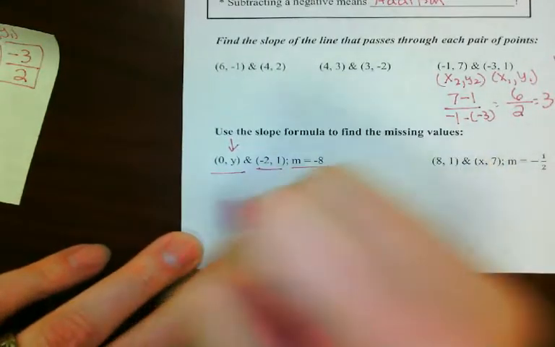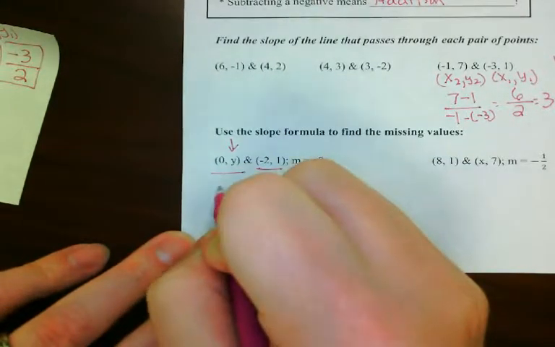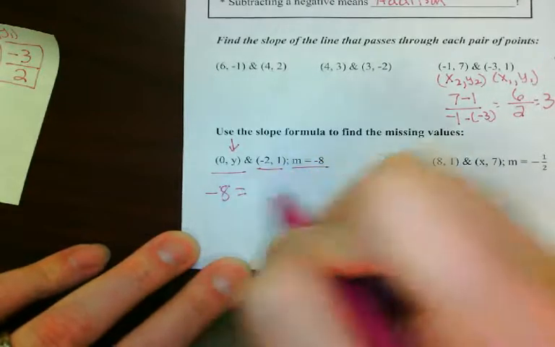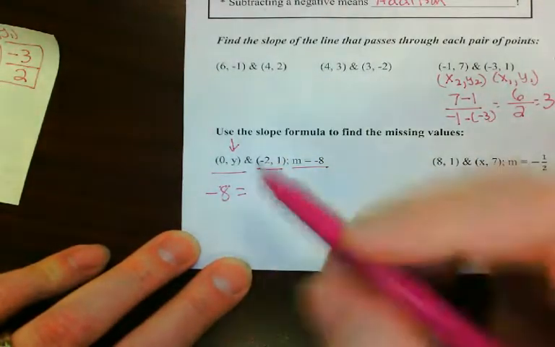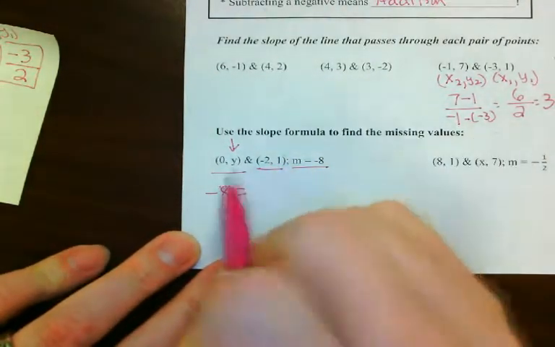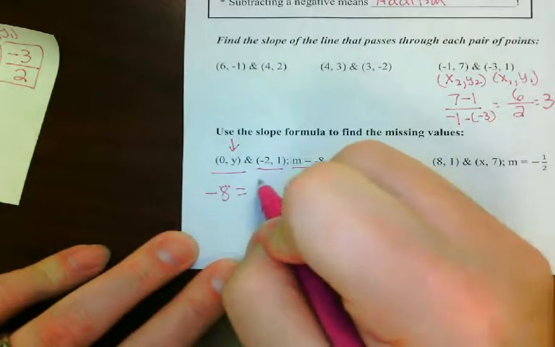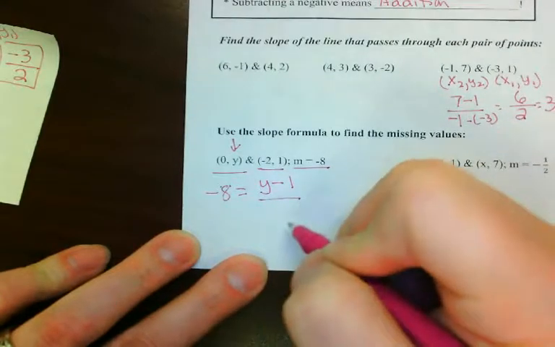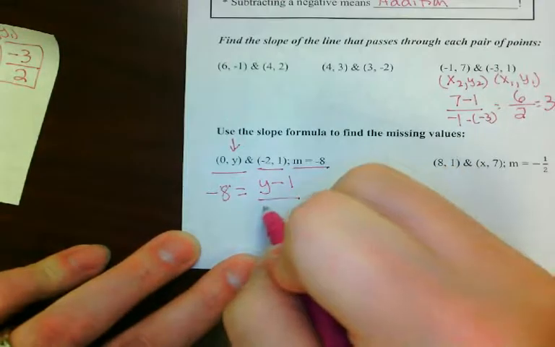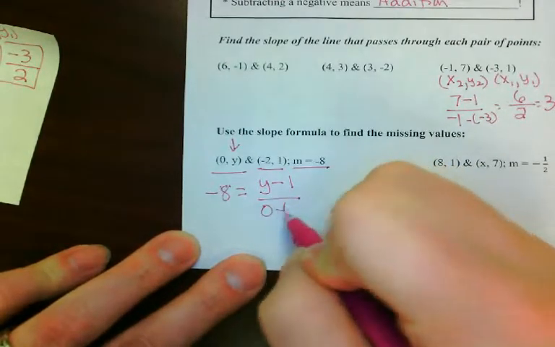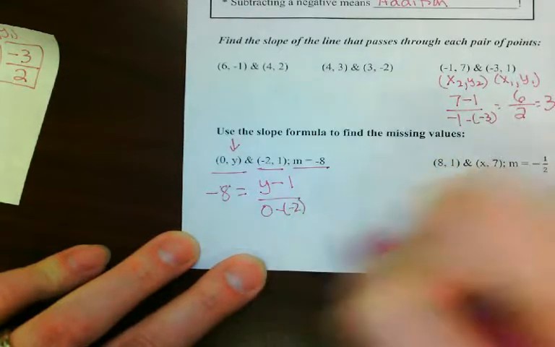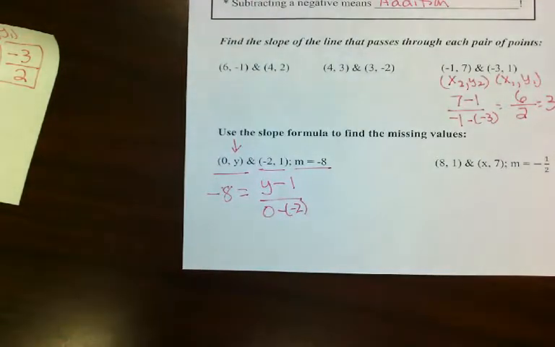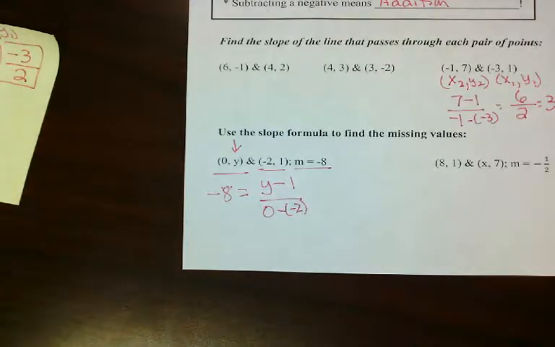So let's use the formula. We know that slope equals, so this is going to be negative 8 equals, and we've got to decide which one you're going to do as y2 and y1. I'm going to use this as my y2, so this is going to be y minus 1 divided by my x2, which is 0, minus a negative 2. Now we can go through and solve this. I'm going to pause the video for a minute while you work on it.